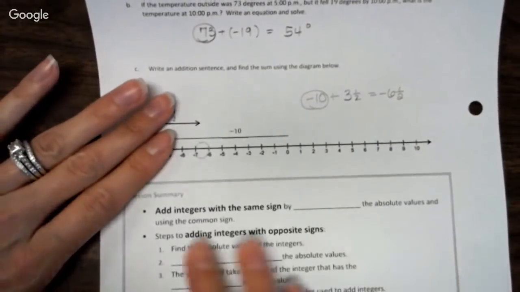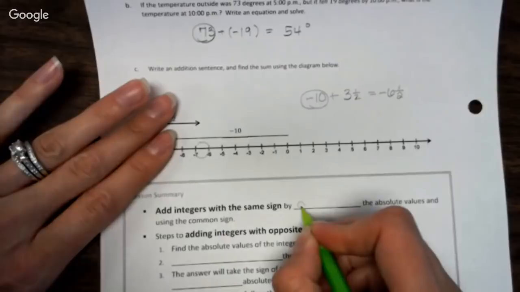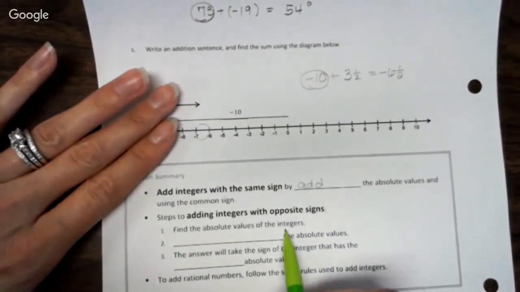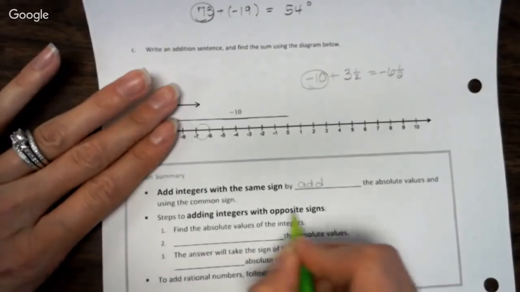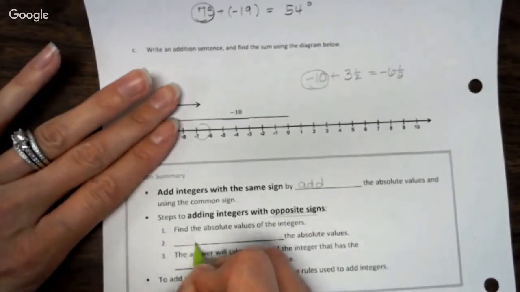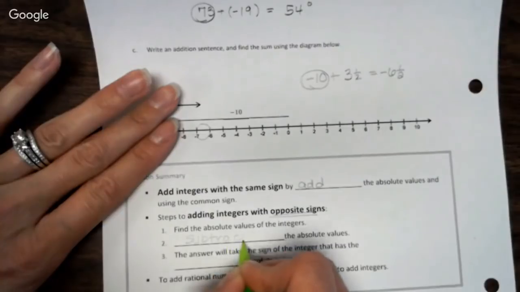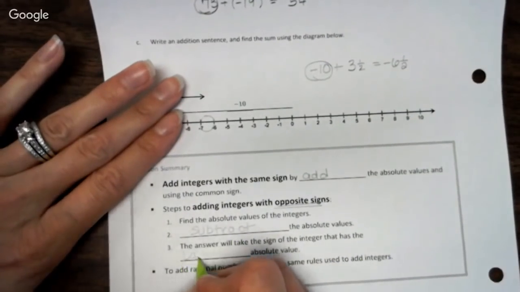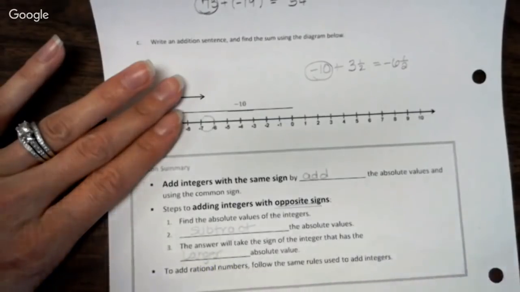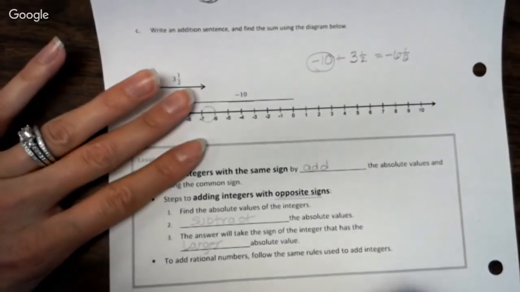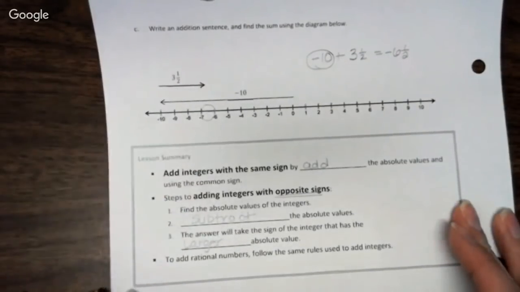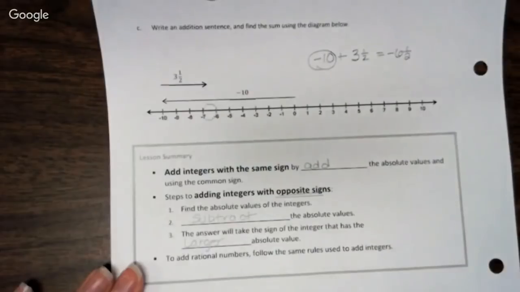All right, so let's sum this all up. Adding integers with the same sign, we're going to add the absolute values. For opposite signs, we're going to subtract their absolute values, and the answer will take the sign of the integer that has the larger absolute value. Whatever number is the larger one is the sign in your answer. You're going to do the same thing if you have fractions or decimals. Go ahead and try the problem set that follows, and we will check our answers in class.